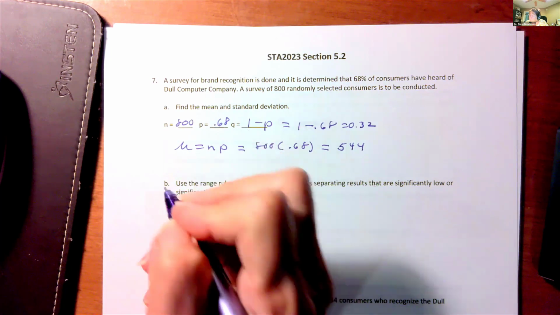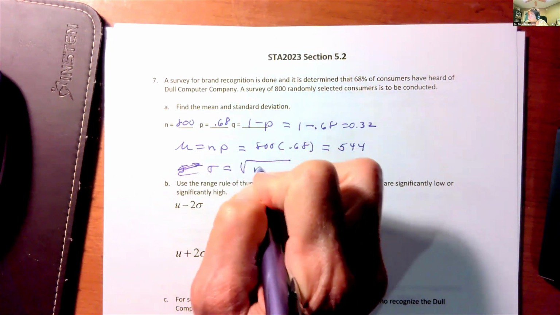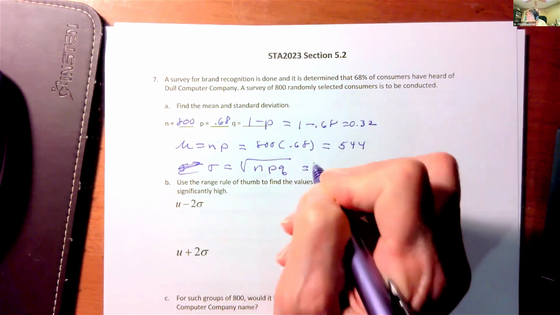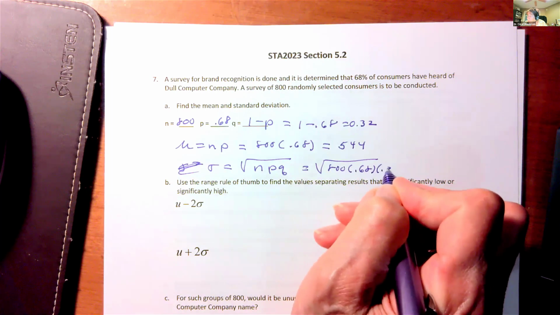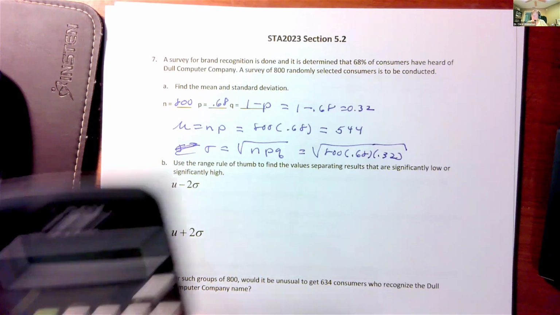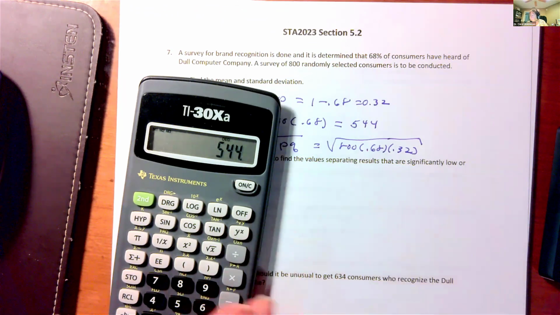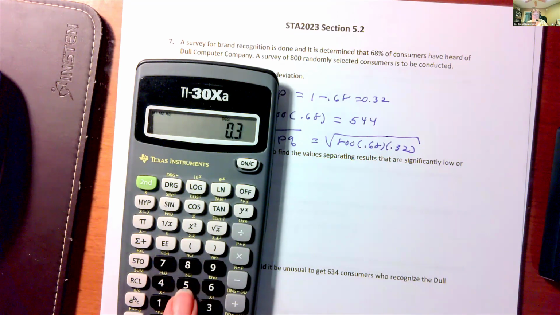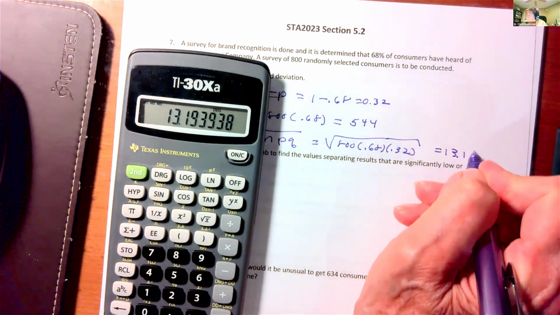And then they want the standard deviation. So the standard deviation is going to be the square root of NPQ. So 800, P is 0.68, Q is 0.32. So this time you do need the Q. We already did 800 times 0.68, so now we multiply it times 0.32 and then take the square root. There's my square root. So 13.19 I got.